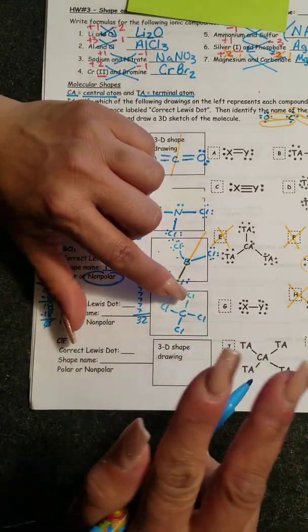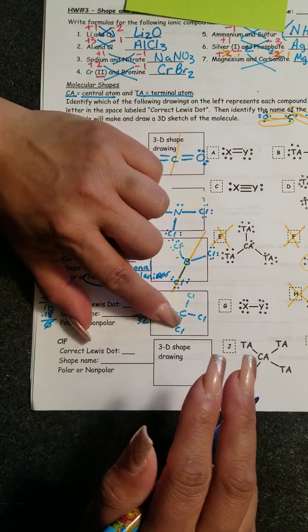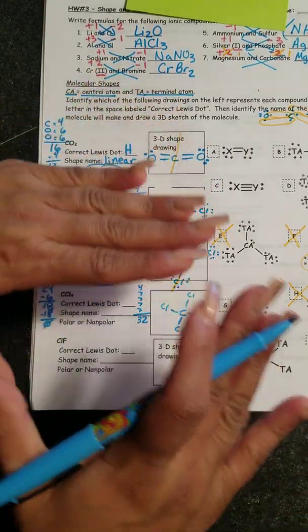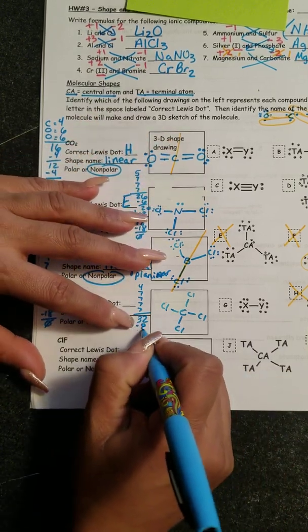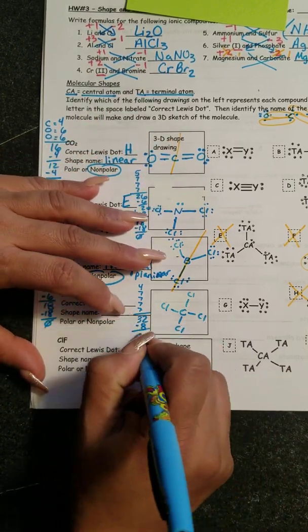My carbon, because let's look at our Ca, must obtain the octet rule, which is 8. Each line represents 2 electrons. So 2, 4, 6, 8. He's done. Do not add any more electrons to the carbon. So 32 take away 8 equals 24.